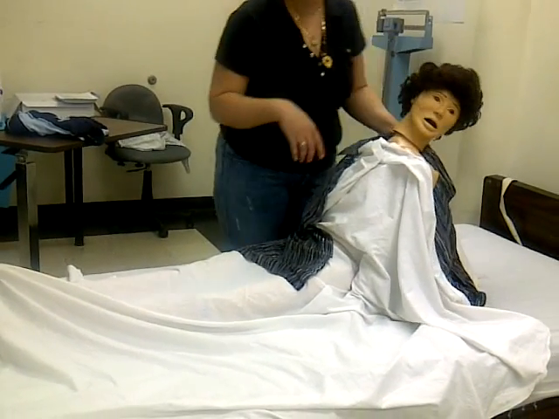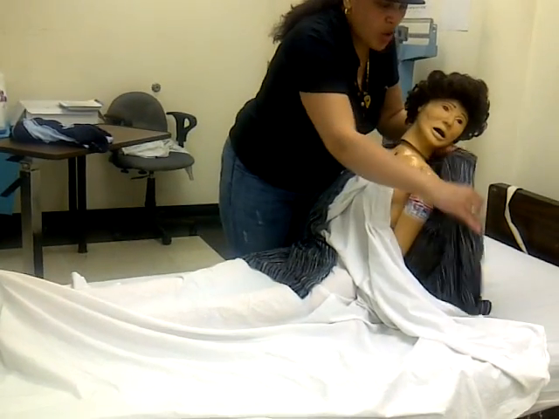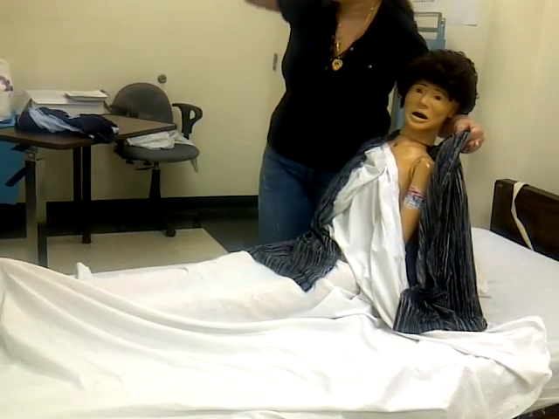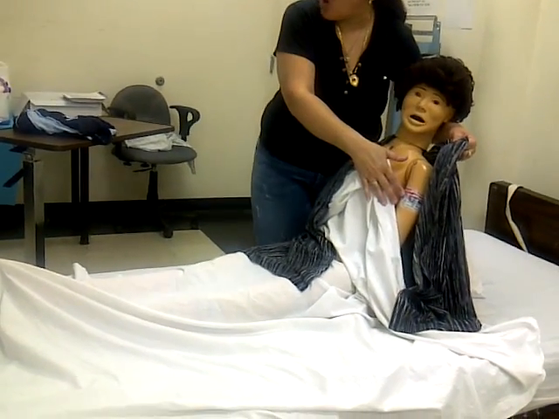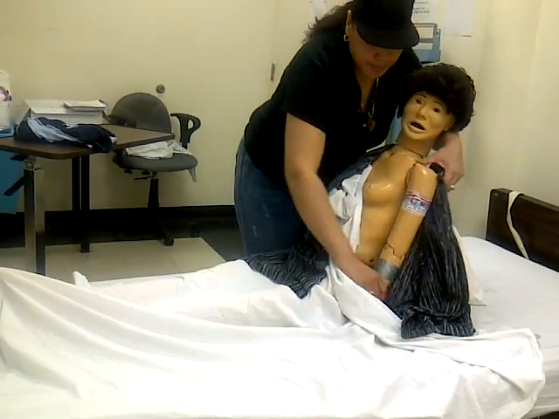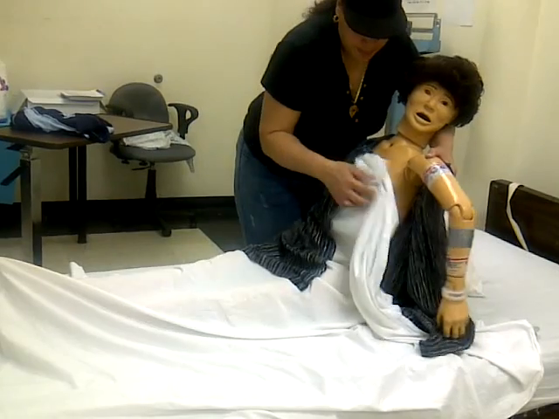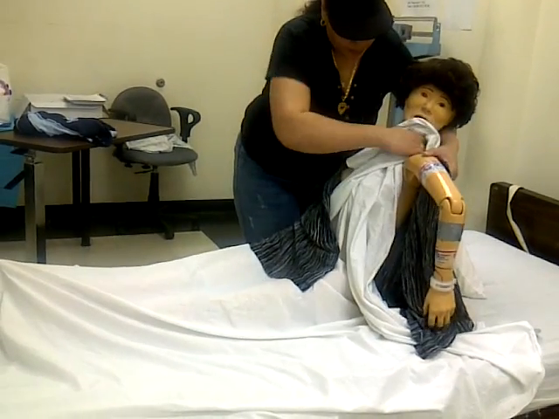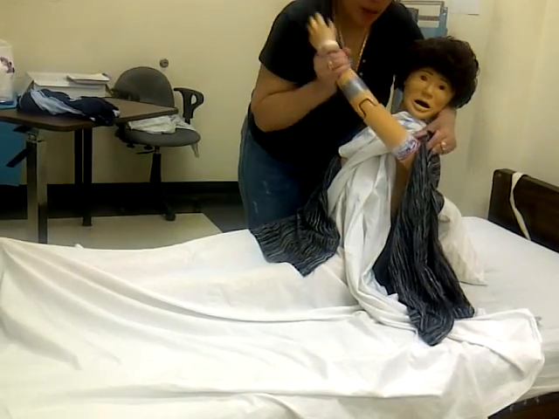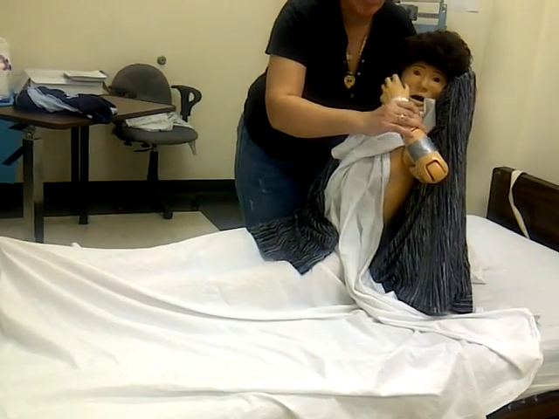You're going to work with the strong arm now. All you have to do is open up, and she's going to put her own arm in because this is the strong arm. This arm works. So you're going to hold it open. Right? She's going to bend her arm and she's going to put it in.